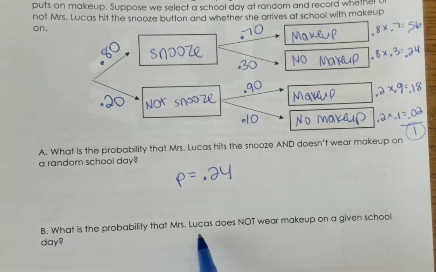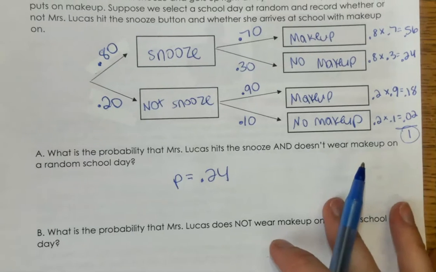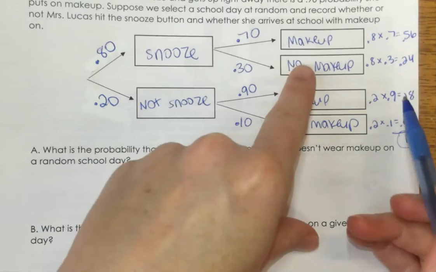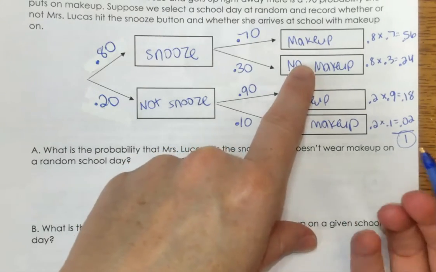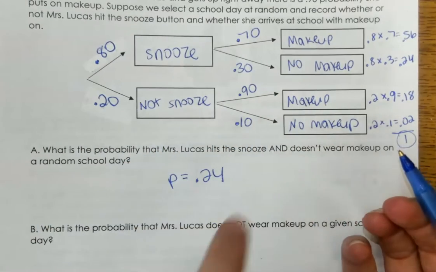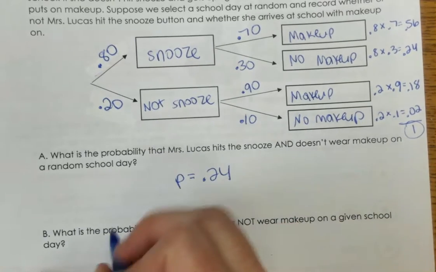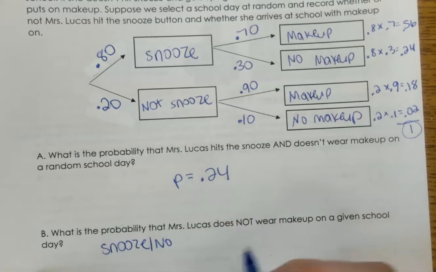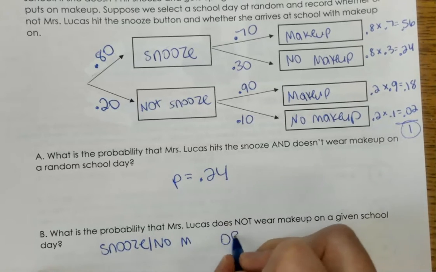What is the probability that Miss Lucas does not wear makeup on a given school day? So here I've got 2 different options, right? I could have done snooze, no makeup, or I could have done no snooze and no makeup. You notice that word or.